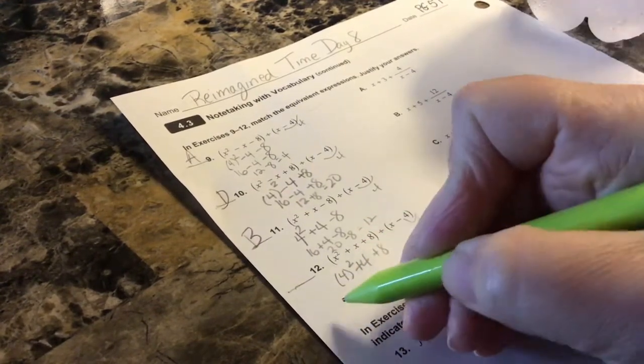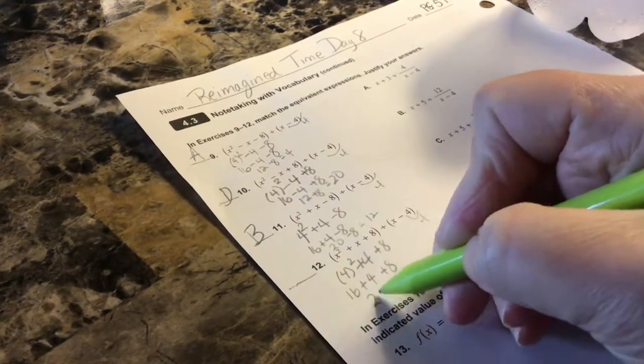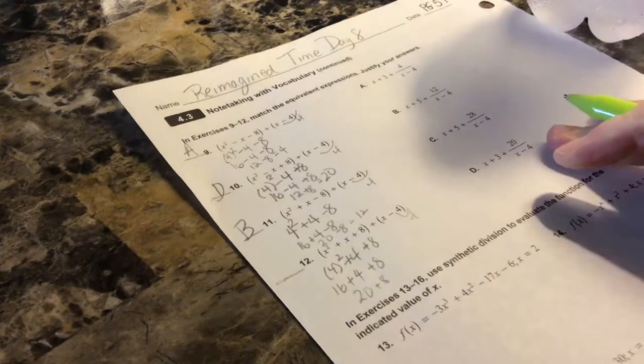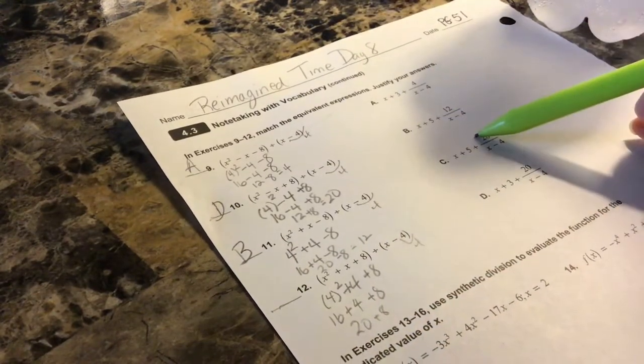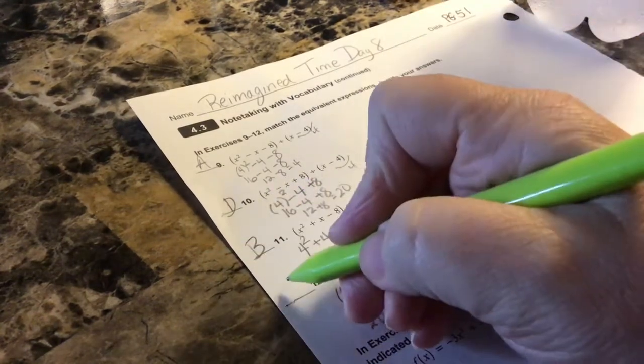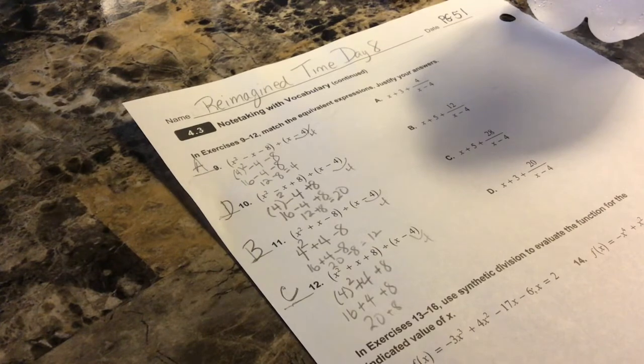And do order of operations. 16 plus 4 plus 8 would be 20 plus 8. Well, of course, I would have known the answer if I'd thought about it for a minute, but I do like to show my work and prove that C is the correct answer. So that's how you do those first 4 using the remainder theorem.